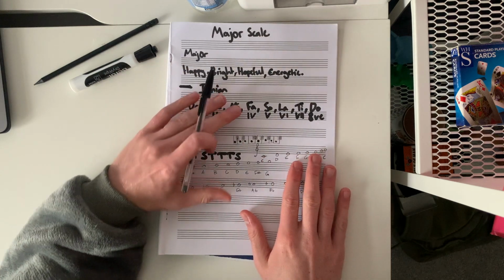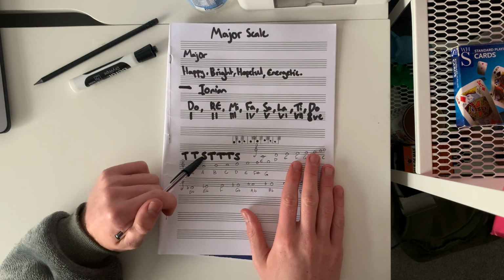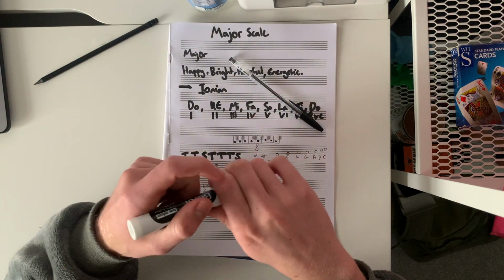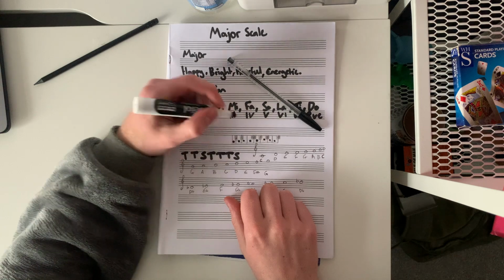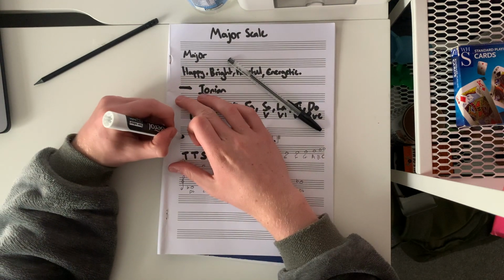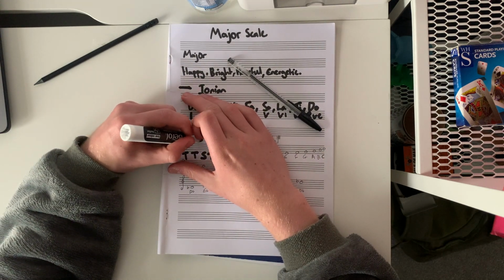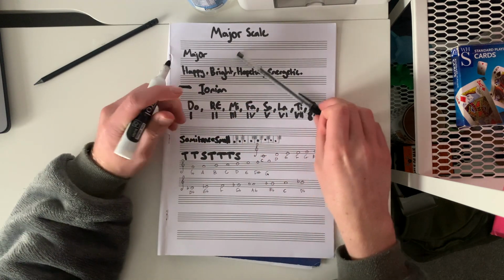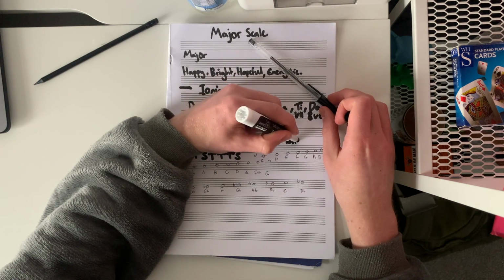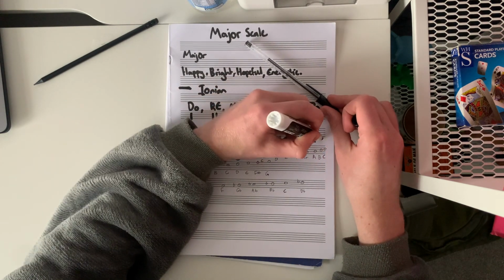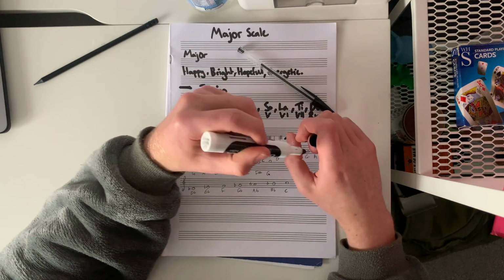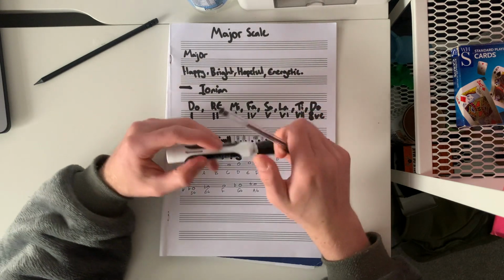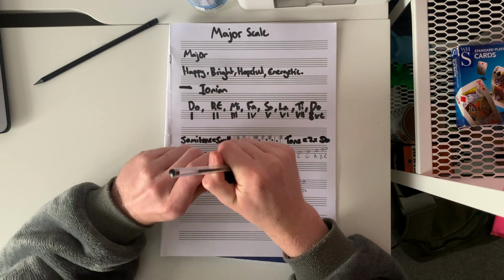We can figure out our major scales using the pattern tone, tone, semitone, tone, tone, tone, semitone. One semitone is the smallest distance you can move. So a semitone equals small, whereas a tone equals 2 semitones. Using the pattern tone, tone, semitone, tone, tone, tone, semitone, we can figure out a major scale starting from any point, any note.